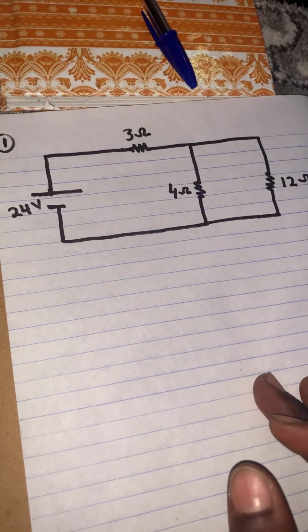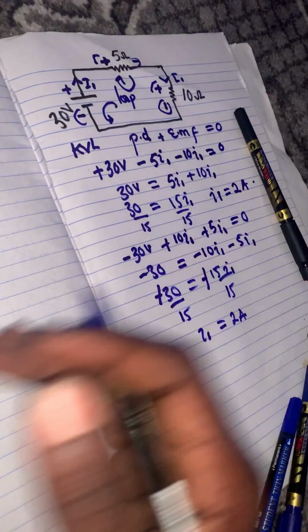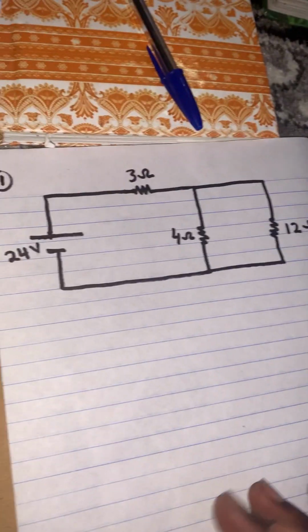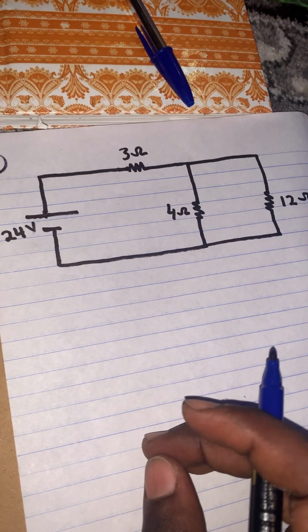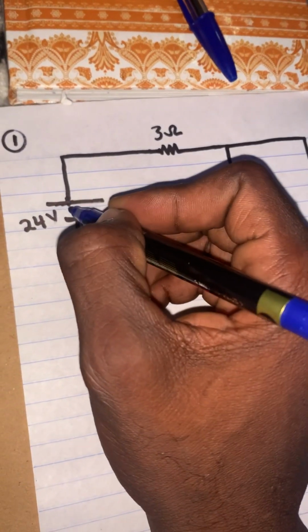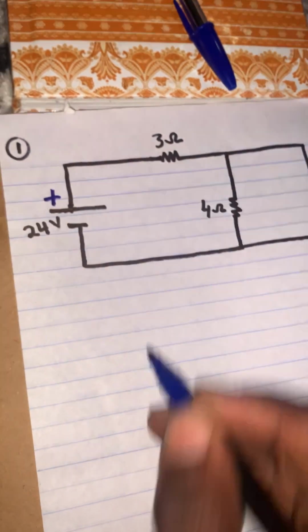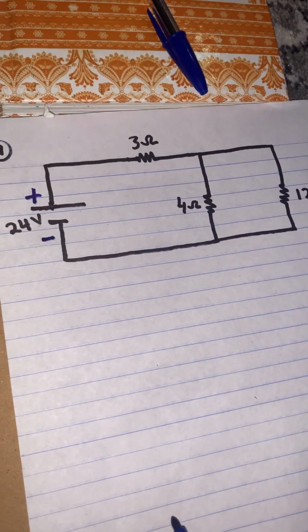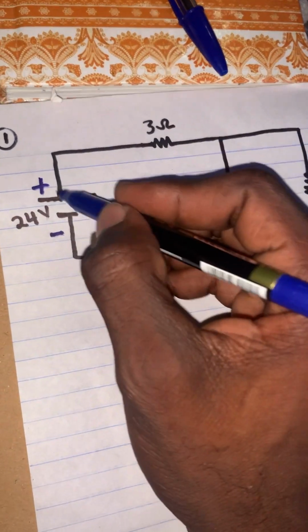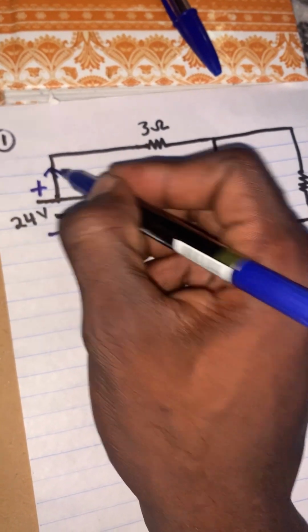All right, now let's start to solve question number 1, and we're going to use the same idea here. The first idea is to put the sign conventions. We always know that the long terminal carries the positive sign and the short terminal carries the negative sign. And we know that current always flows from the positive direction to the negative direction.